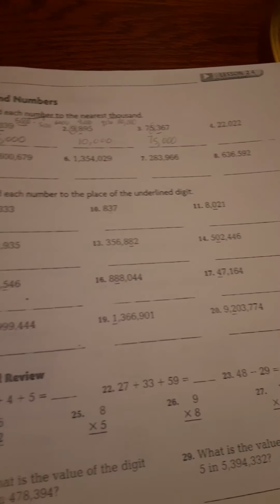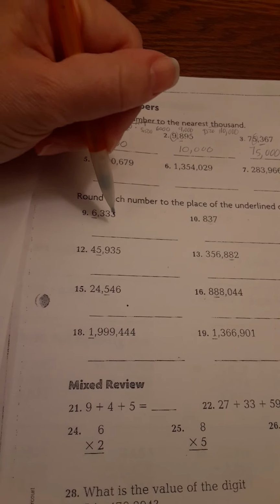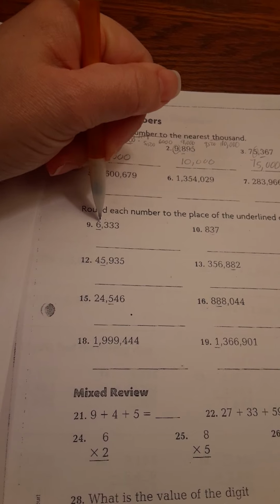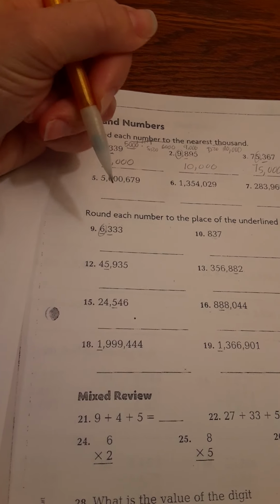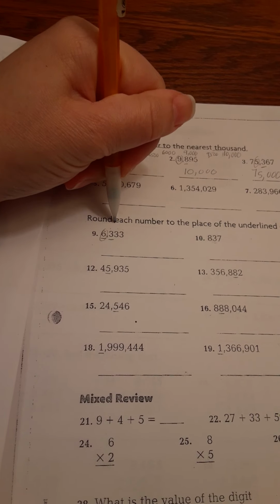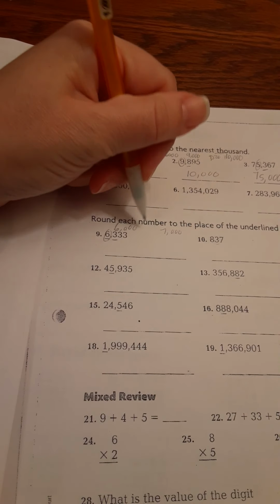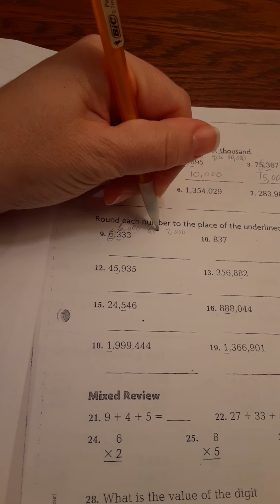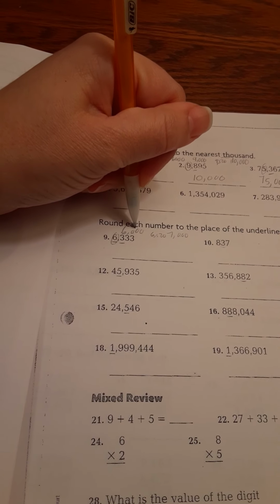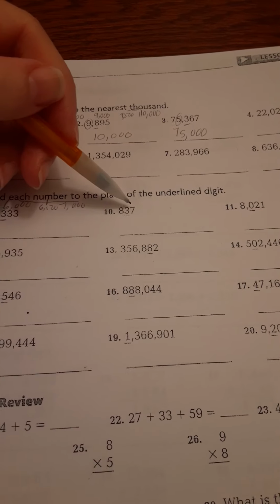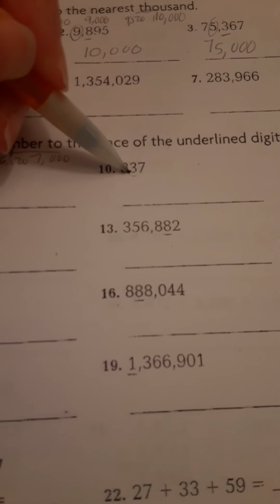Okay, on this section, you have various places underlined. So that would be your ones, tens, hundreds, thousands. You're going to look right here and think, is it closer to 6,000 or is it closer to 7,000? These are not to scale, obviously. Okay, that one's your tens place.